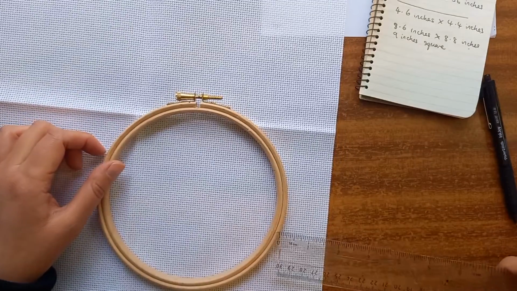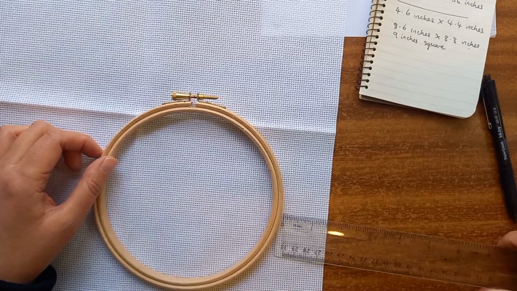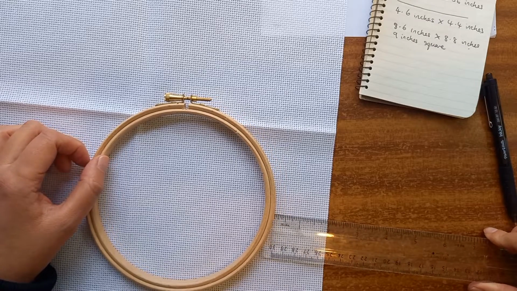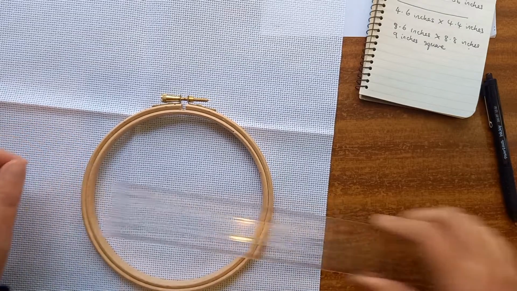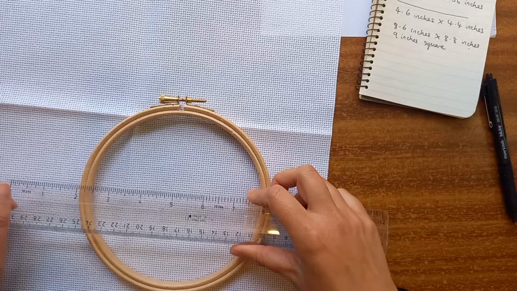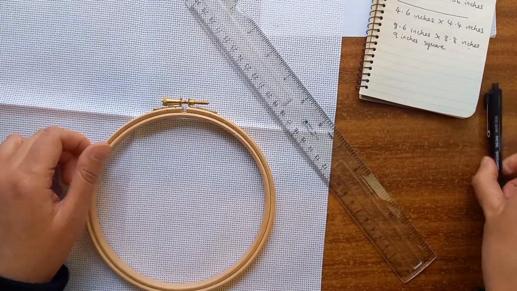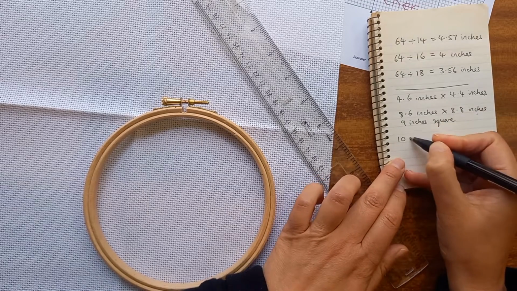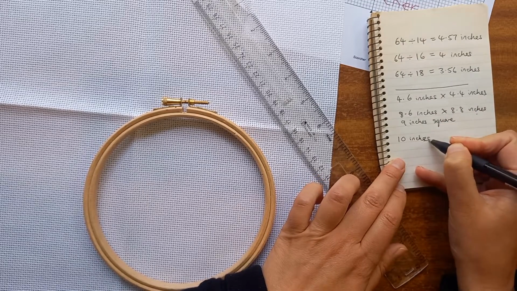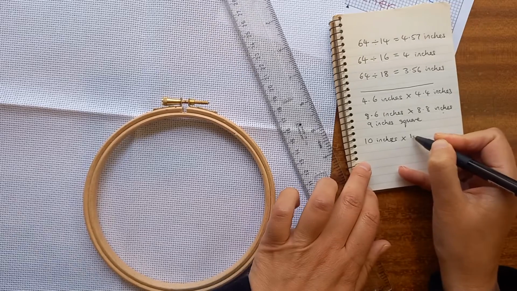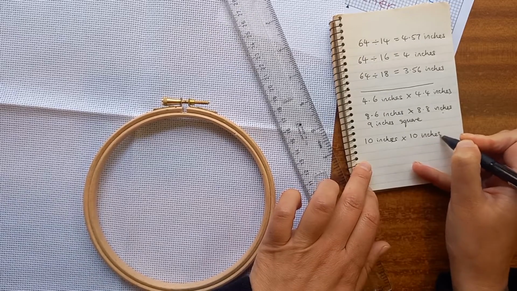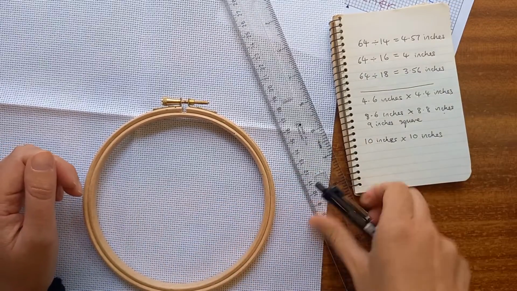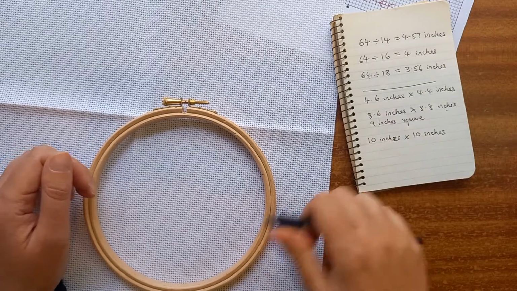For this, it's a 6-inch hoop, and I would give 2 inches again on either side of the hoop to make sure that you've got ample margin. So that is going to mean, because we've got 2 inches on each side of 6 inches, that we're going to need 10 inches by 10 inches fabric. So we are now ready to cut our fabric.